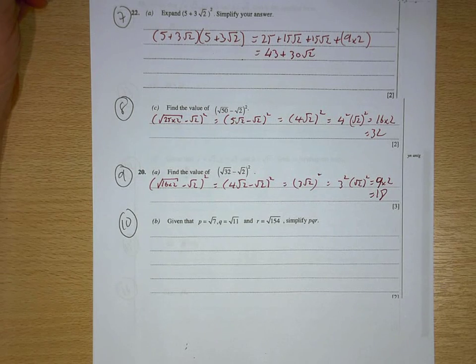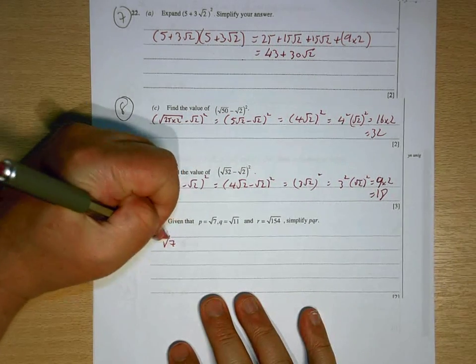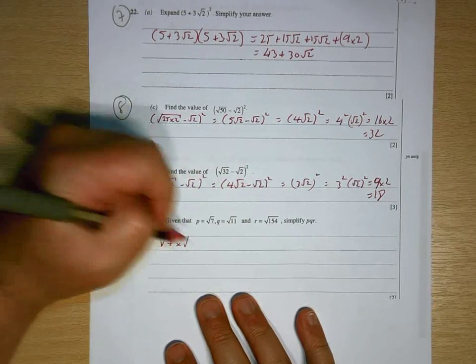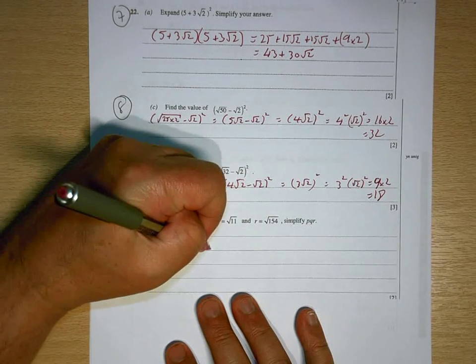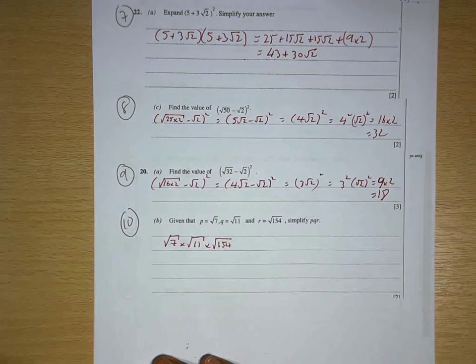Okay, given that P is the square root of 7, Q is the square root of 11 and R is the square root of 154, simplify PQR. So we're going to do the square root of 7 times the square root of 11 times the square root of 154. Crumbs.